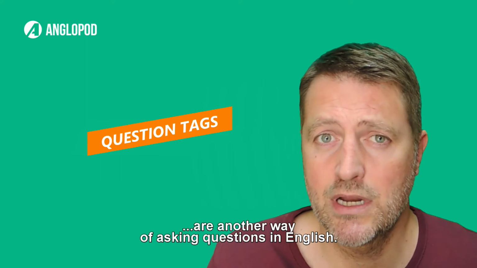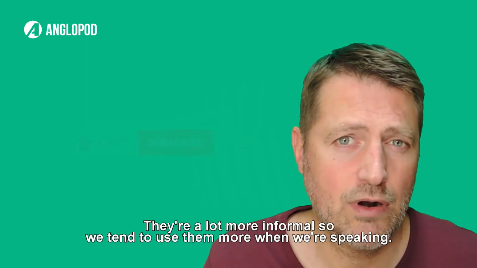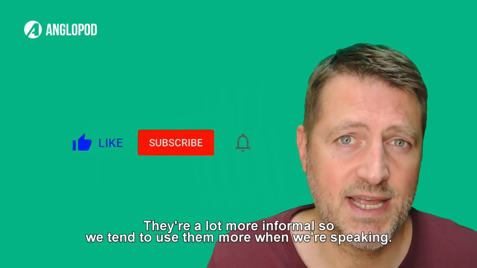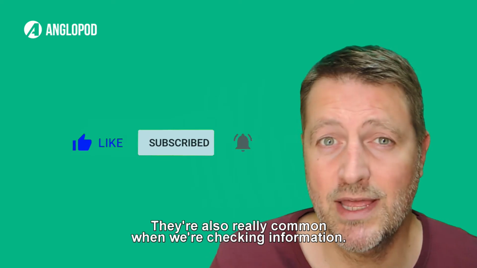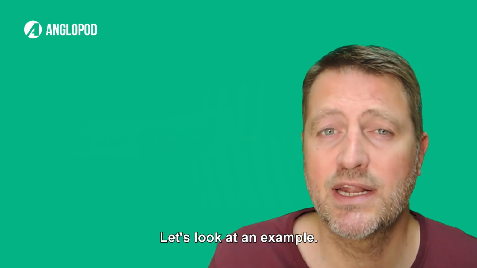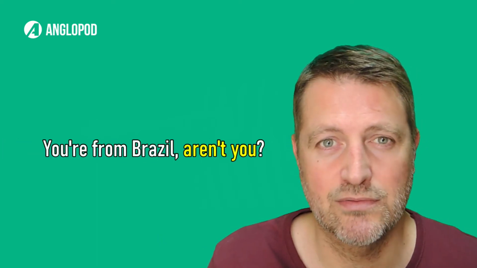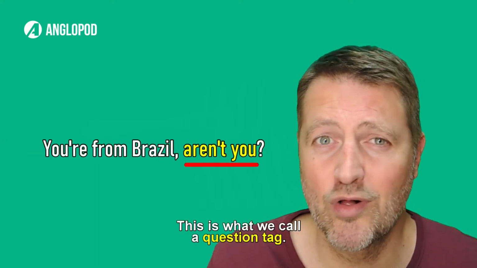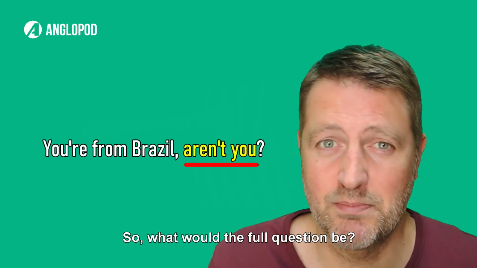Question tags are another way of asking questions in English. They're a lot more informal, so we tend to use them more when we're speaking. They're also really common when we're checking information. Let's look at an example. You are from Brazil, aren't you? This is what we call a question tag. So what would the full question be?